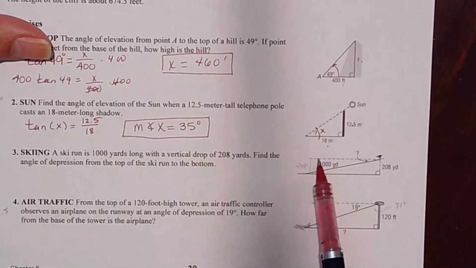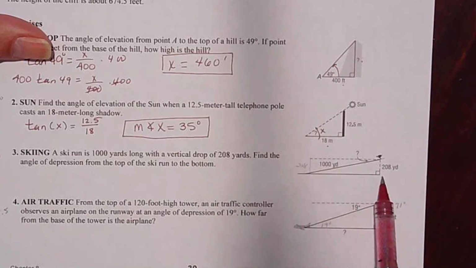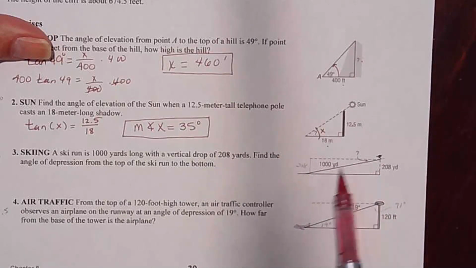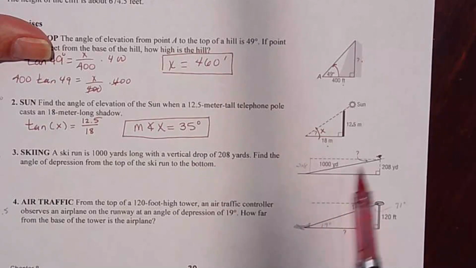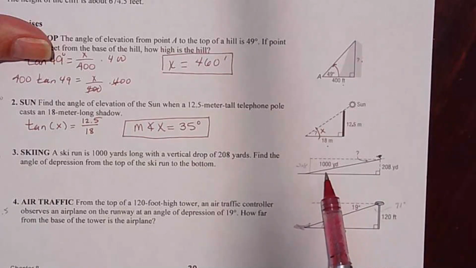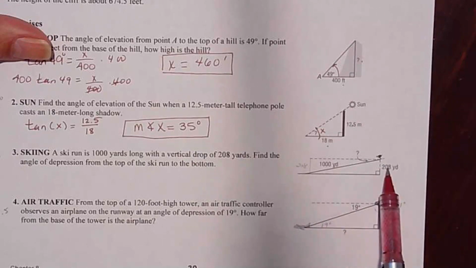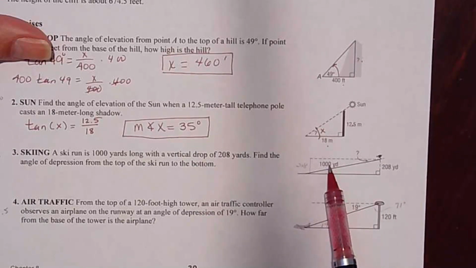So for instance, these segments here are parallel, so we know that these are alternate interior angles. So maybe you want to look for this angle. They're the same, so it doesn't matter. So with respect to this angle, I have opposite and hypotenuse. So I would use sine.